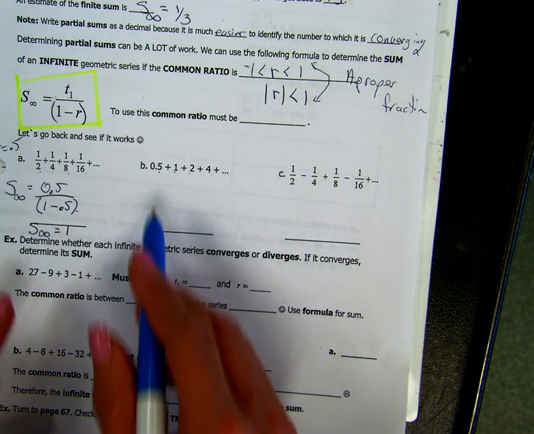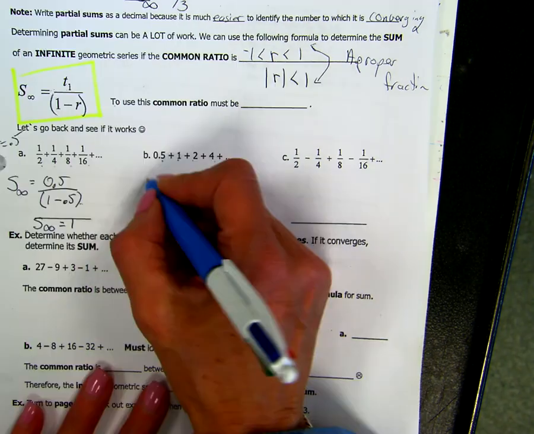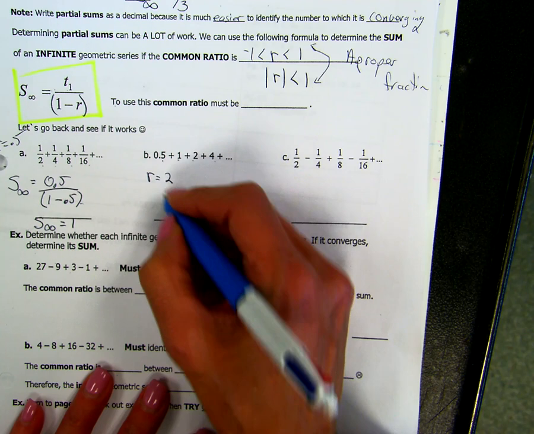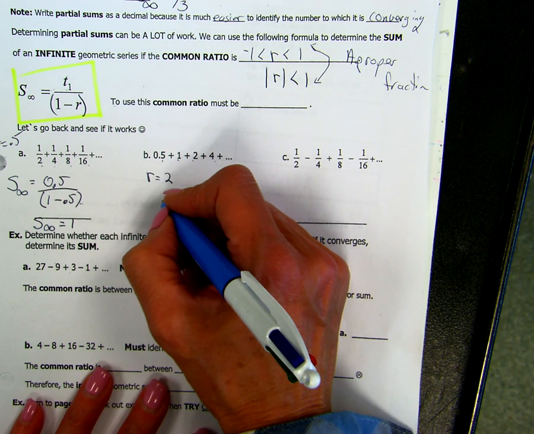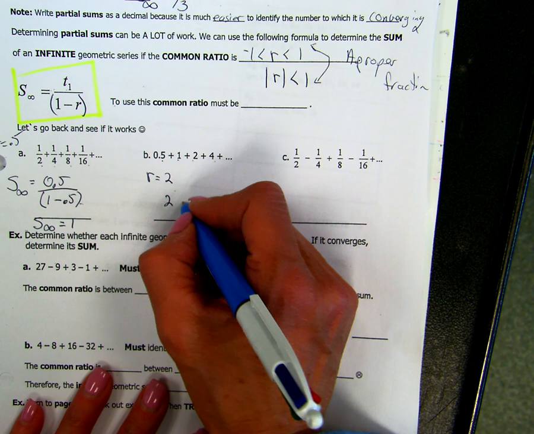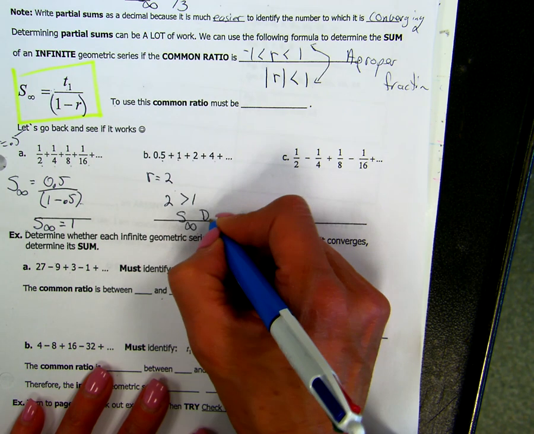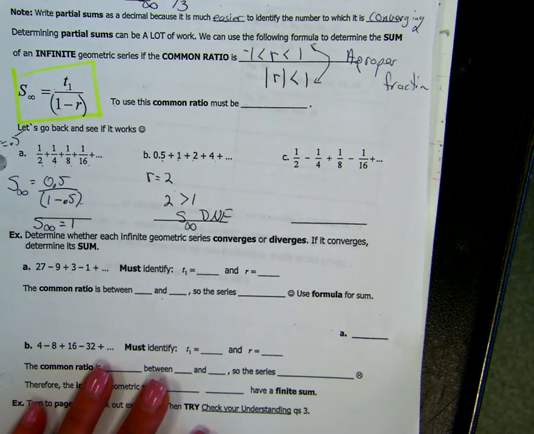0.5124, so that was the second example, and the problem with this one is that the r value is 2, and 2 is bigger than 1, therefore the sum to infinity does not exist. This one's divergent. Don't go there.